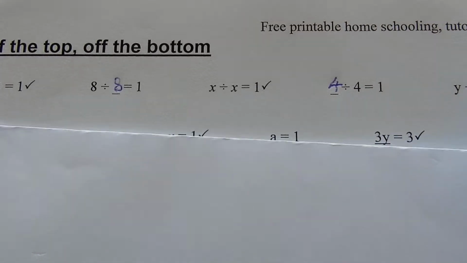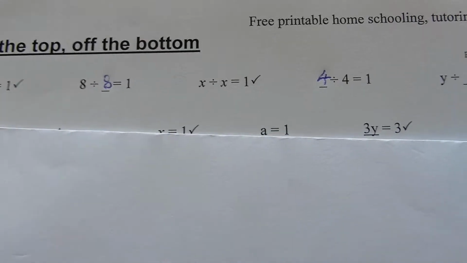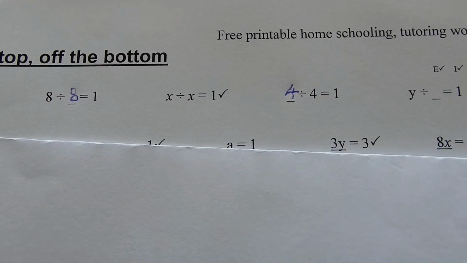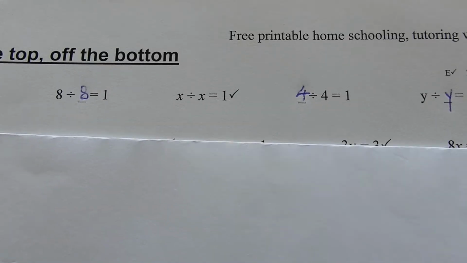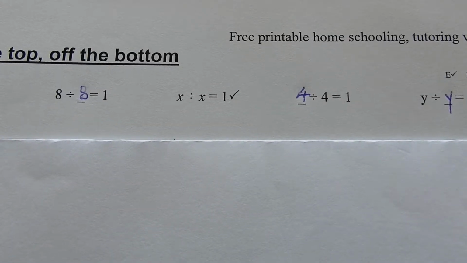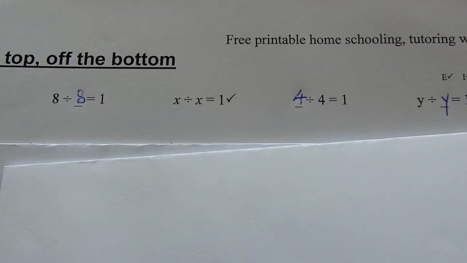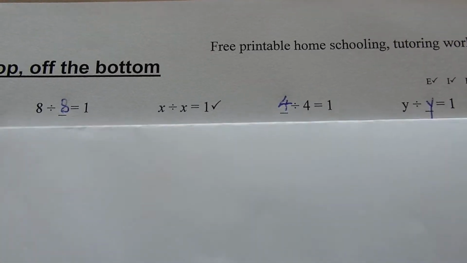Hold on, can you see that? Y divided by something equals 1. Y divided by y equals 1. Okay, going down to the next line, putting this across, and here we go.